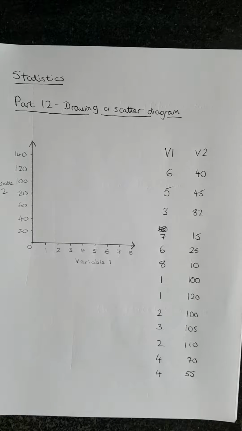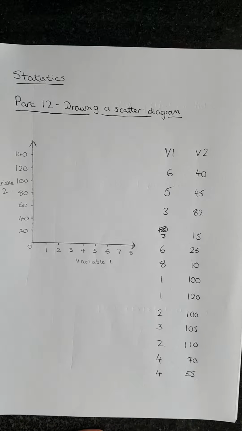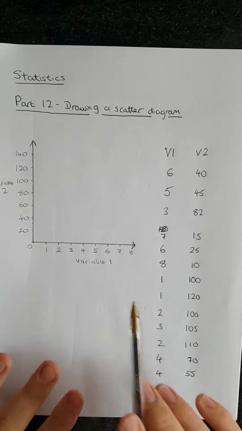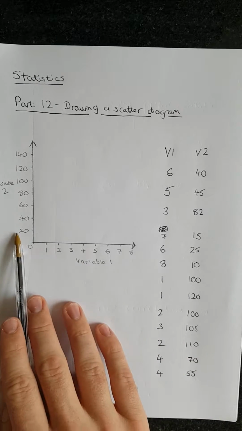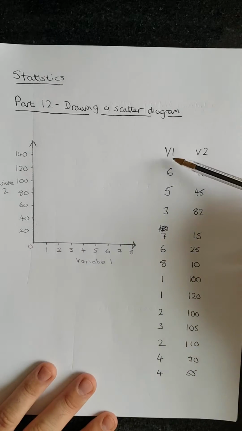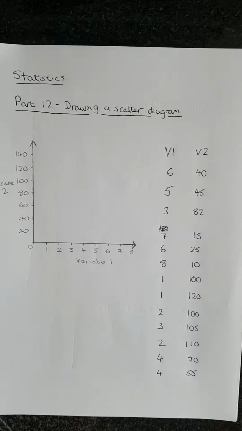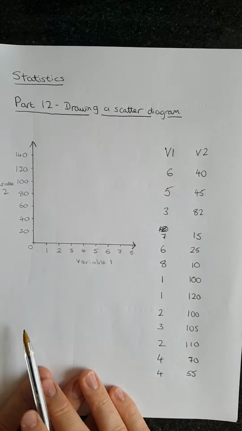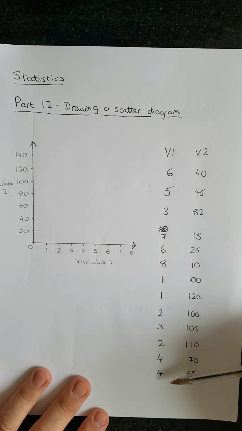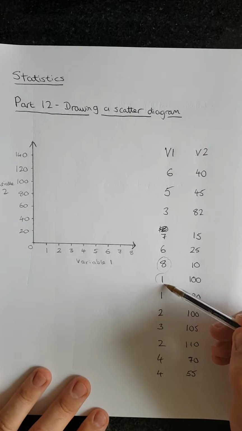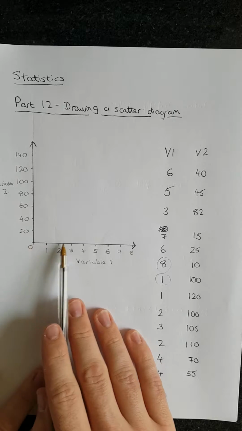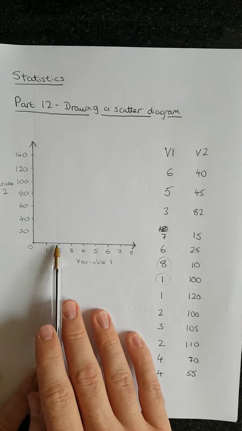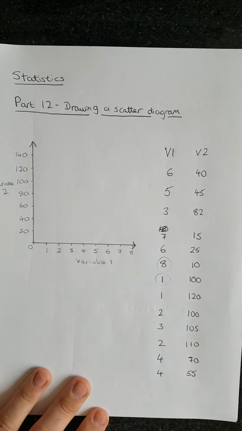Okay, it's time now to go through the nuts and bolts of drawing a scatter diagram. What you'll see here is I've got two variables, variable 1 and variable 2, and I've got a table of results over here. Now, in order to draw this scatter diagram, I've looked down variable 1's values and found that the highest value is 8, the lowest value is 1, and then I drew out a line and spaced out the numbers up to 8 evenly.